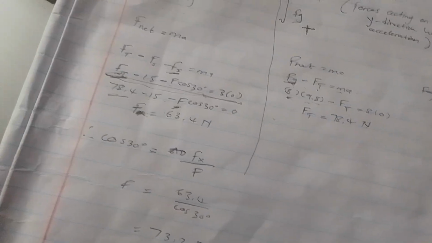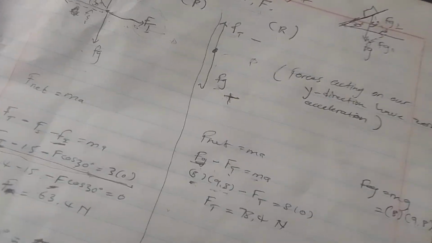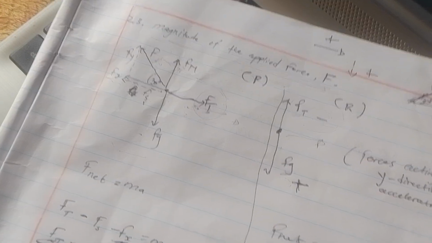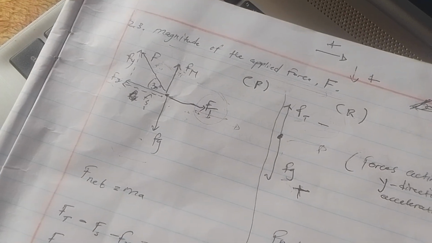Let's see, because I think I might have made a mistake somewhere here. Yeah, I think I'm done here.